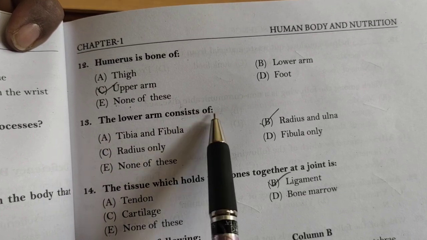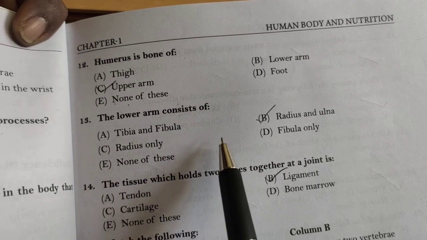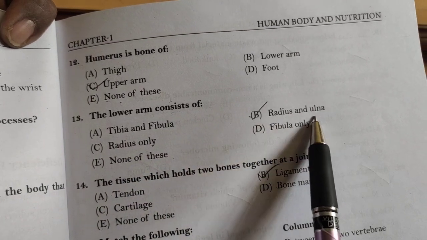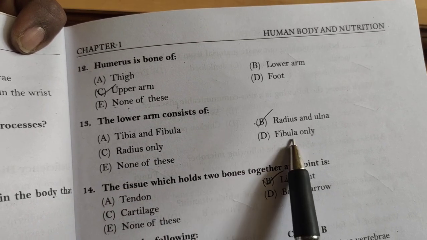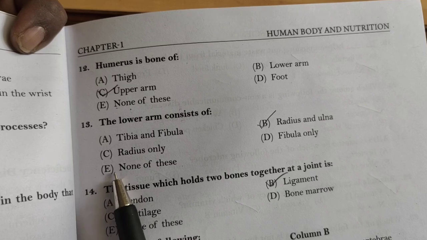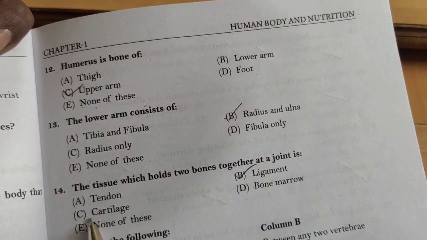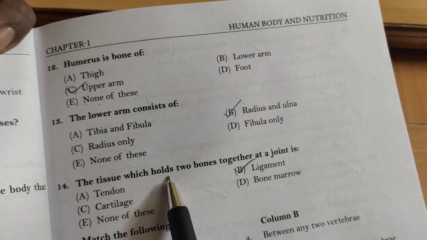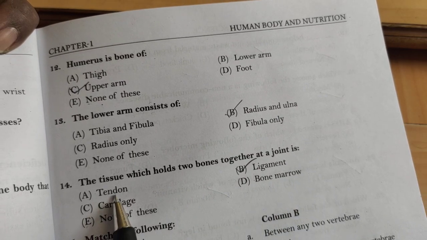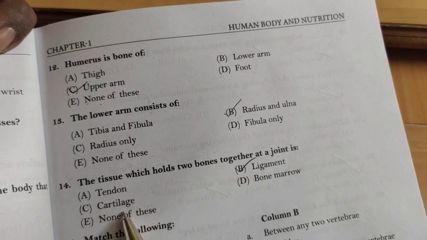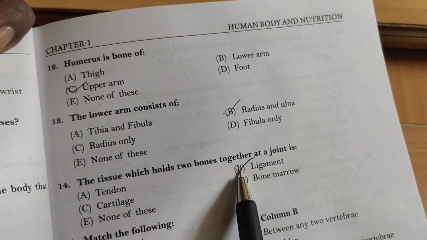Lower arm consists of, options are given. Option A is tibia and fibula. Option B is radius and ulna. Option C, radius only. Option D, fibula only. Option E, none of this. The correct answer is radius and ulna. The tissue which holds two bones together at a joint is. Options are tendon, ligament, cartilage, bone marrow, none of this. Correct answer is ligament.